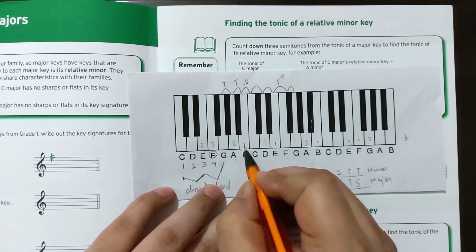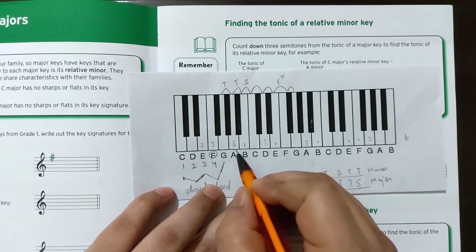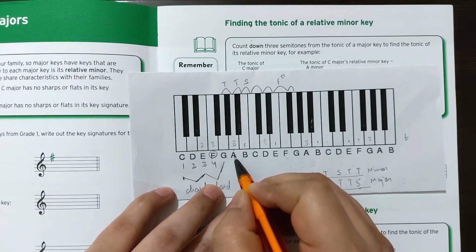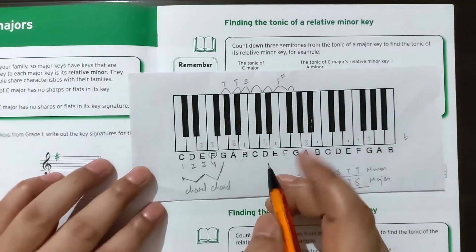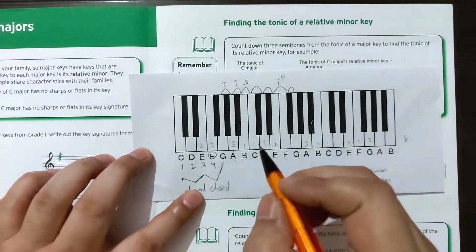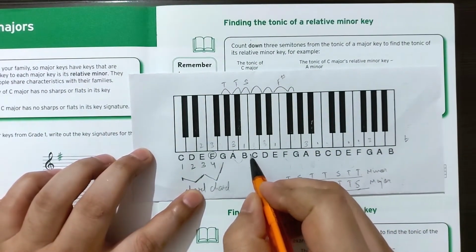That means 1, 2, and 3, and you will find A. That means A minor will be the relative of C major. Now one tricky thing over here, we are saying from C is the 3 semitones.